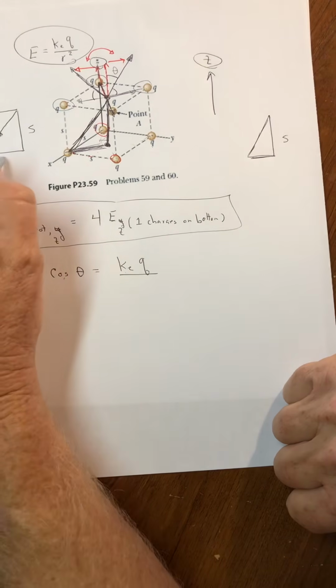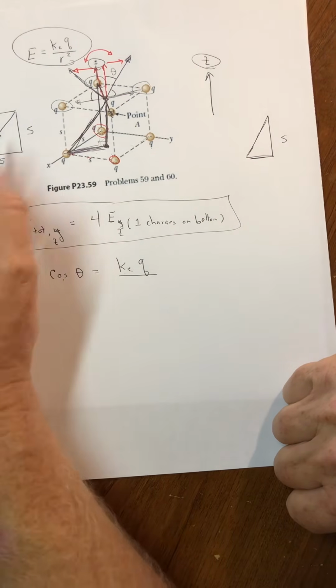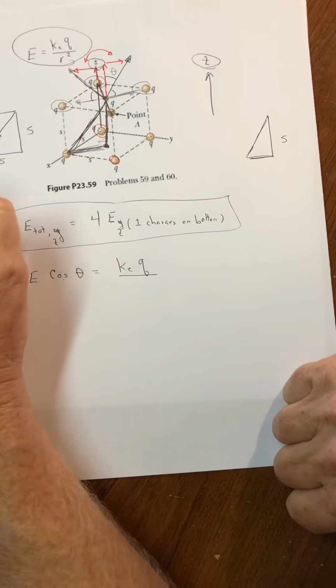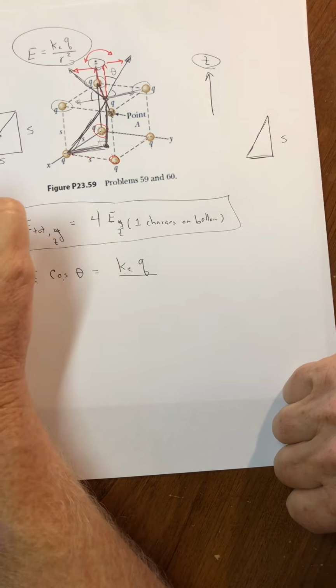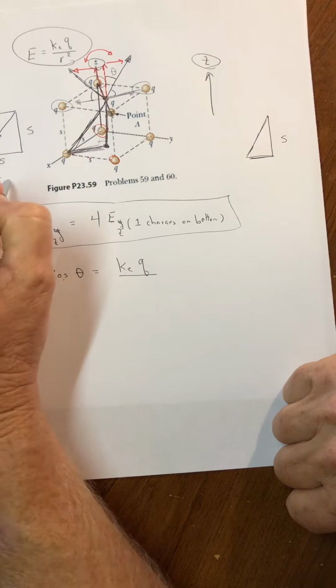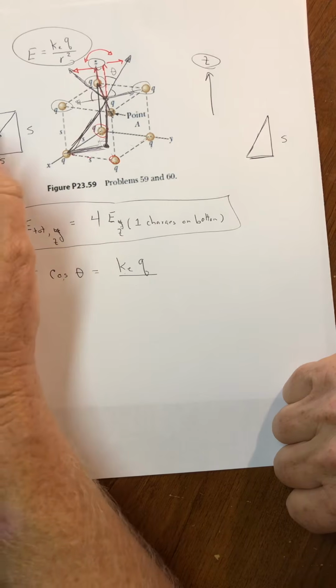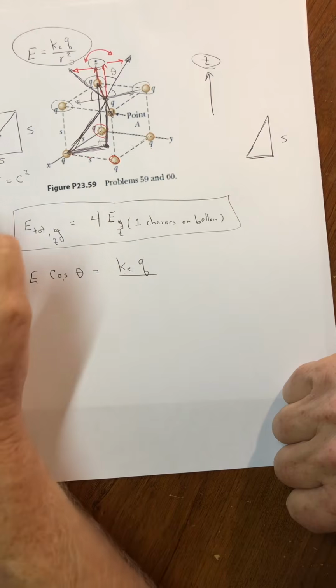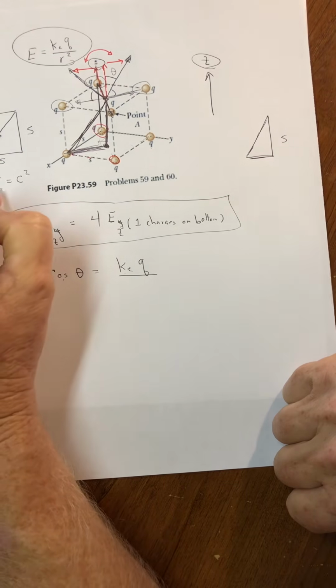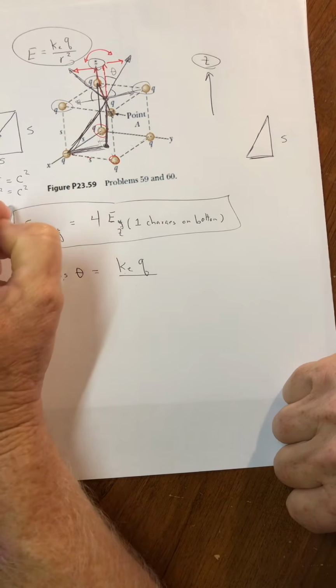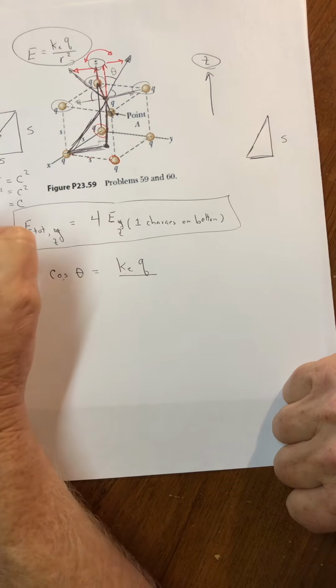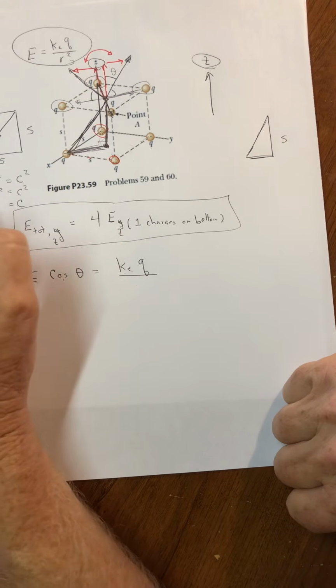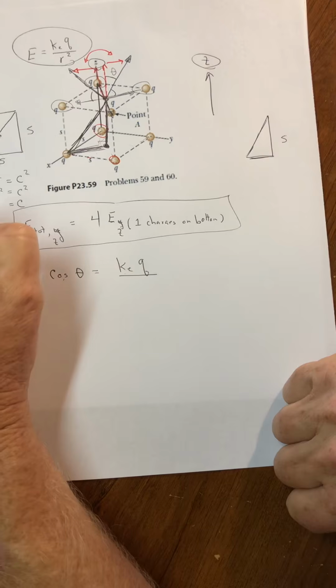And if this is S and this is S, then we've got Pythagorean's theorem here also. So we've got S squared plus S squared equals, and for lack of better symbol, I'll just call it C squared. And so this is 2S squared is equal to C squared, or C is square root of 2 times S.